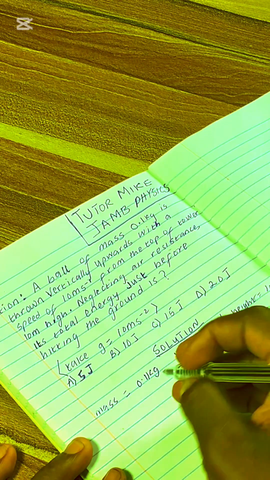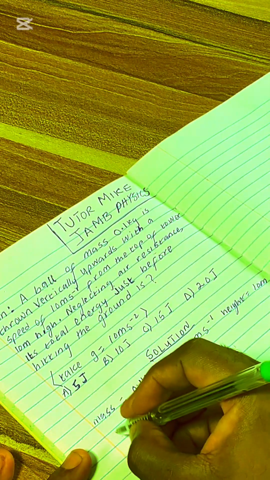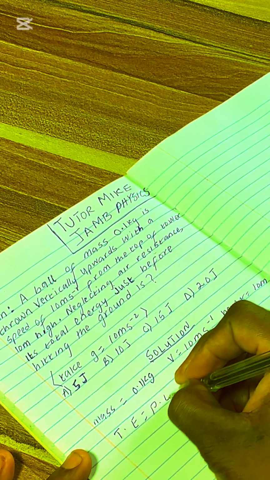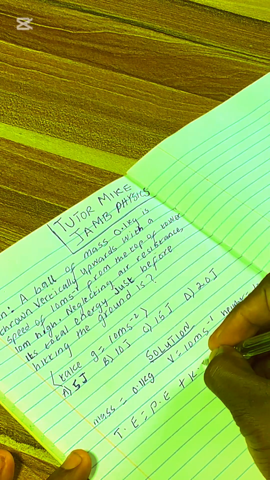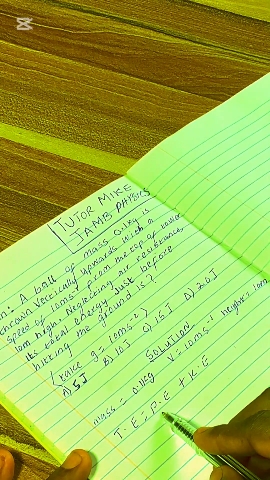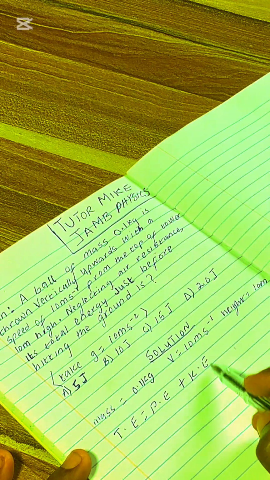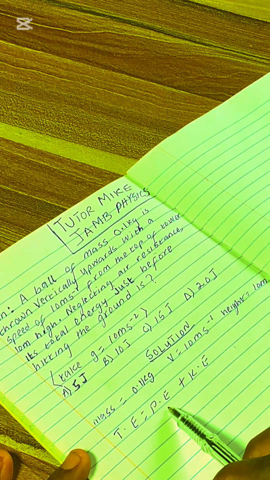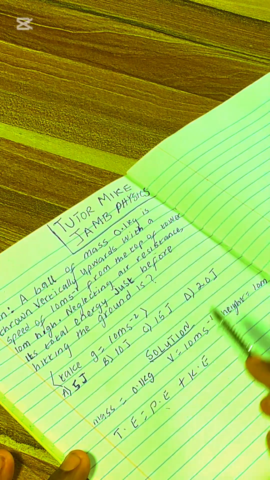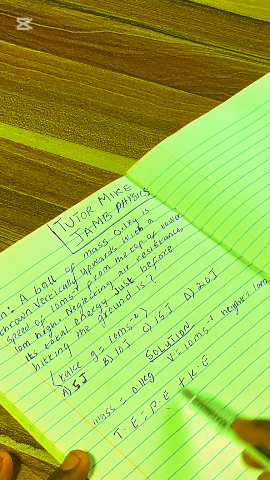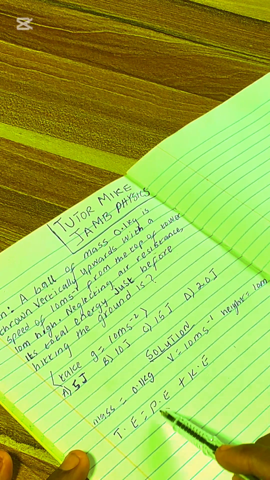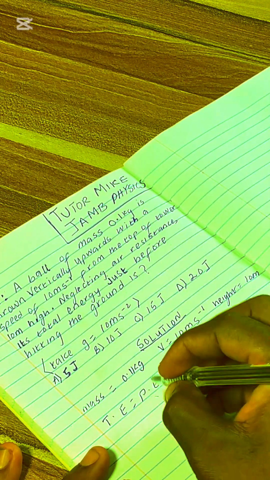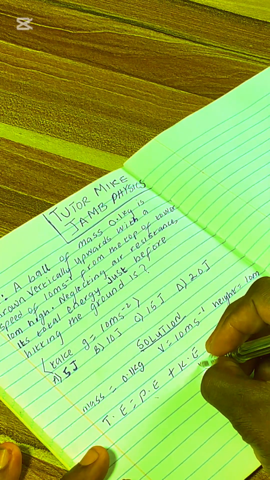For you to calculate the total energy, the formula is, let's represent total energy with TE, equal to PE plus KE. PE is potential energy, while KE is kinetic energy. So for you to get the total energy of this ball, you have to calculate the potential energy of the ball, and at the same time calculate the kinetic energy of the ball, then sum them up to get the total energy. So let's solve for the potential energy first.